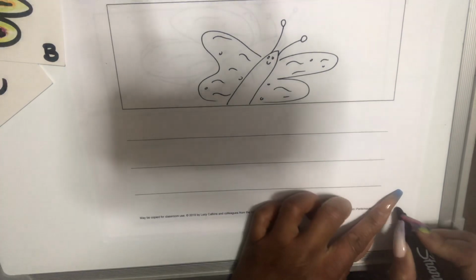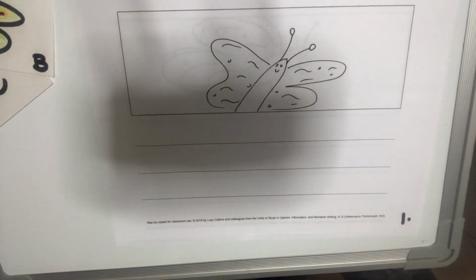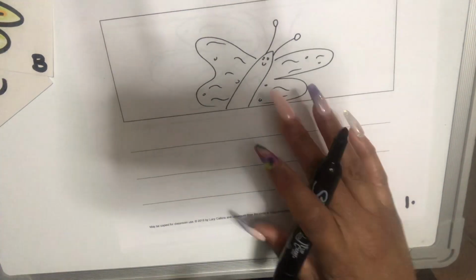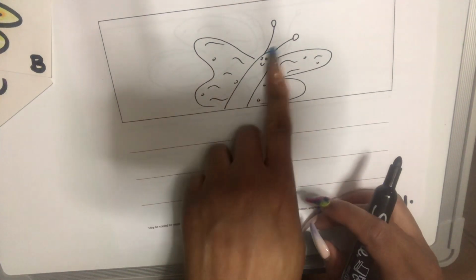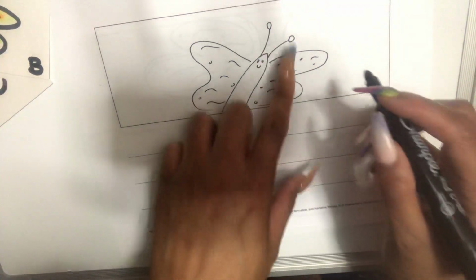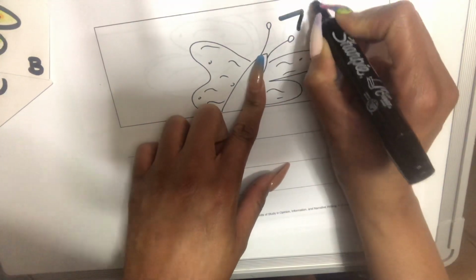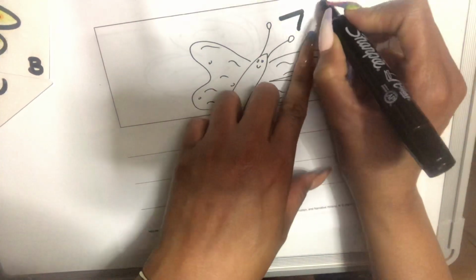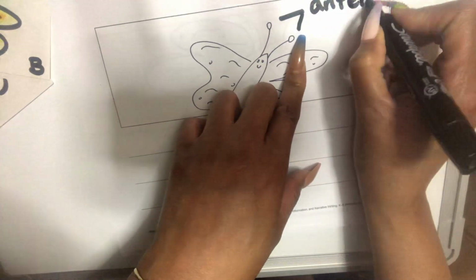Page 1. I forgot. What was I going to put on this page? I have my butterfly and I have these. Oh, the antennas. The 2 antennas. Oh, let me label so I remember that I'm going to talk about the antennas.